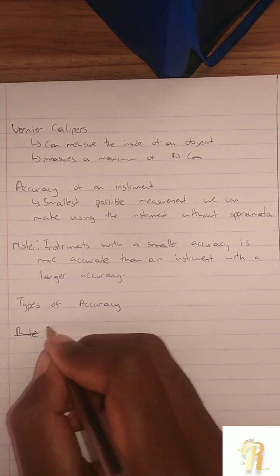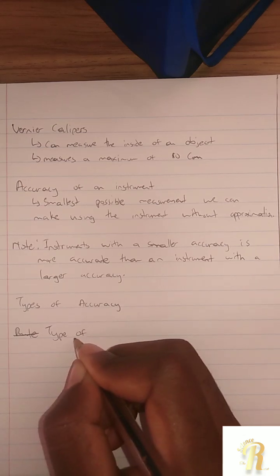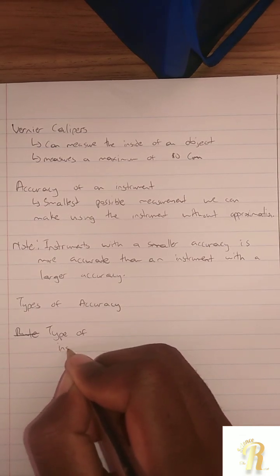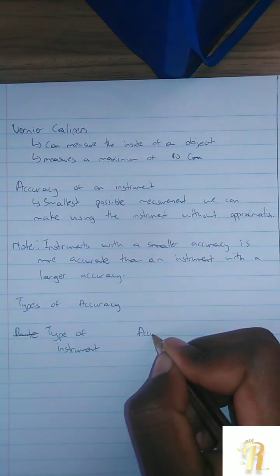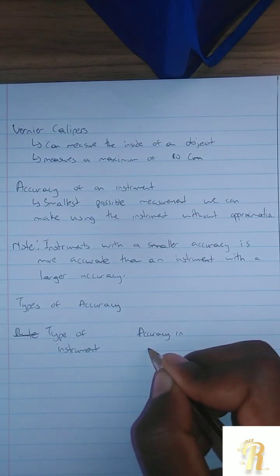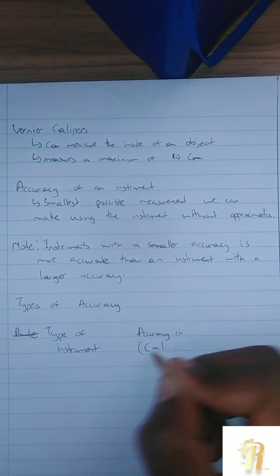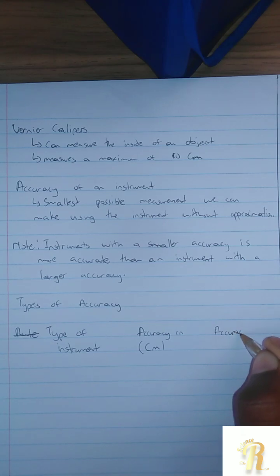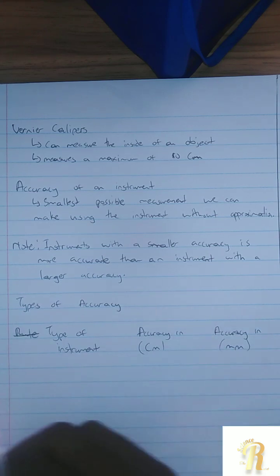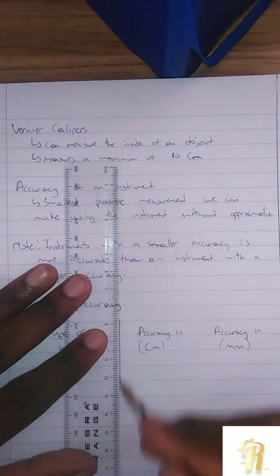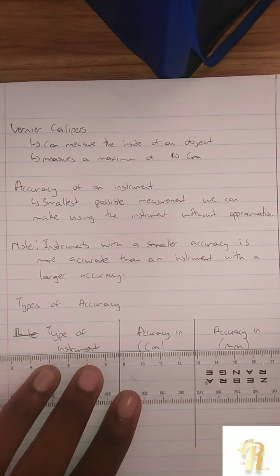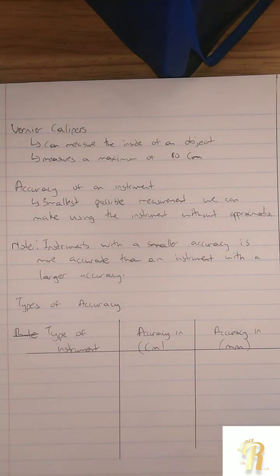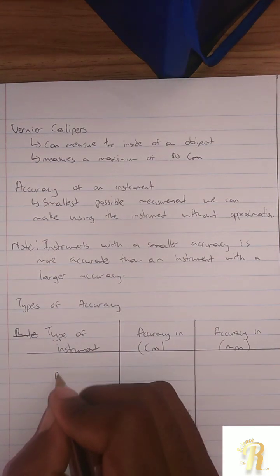Let me say type of instrument, accuracy in centimeters, then accuracy in millimeters. Right, let's start with the ruler.